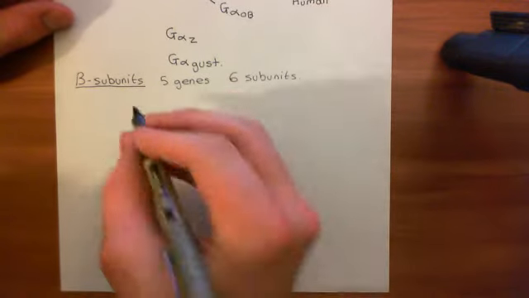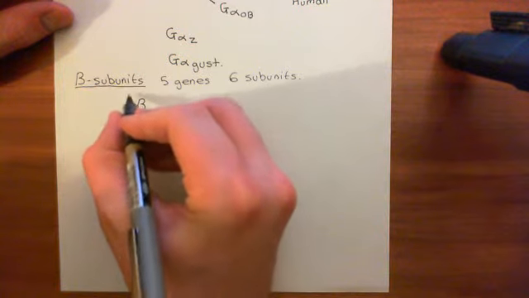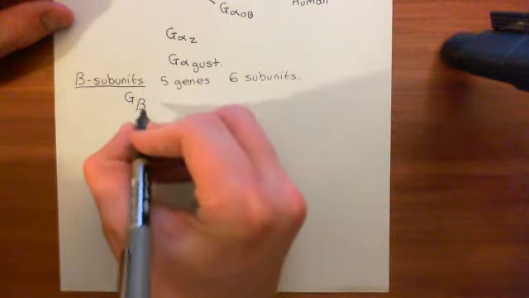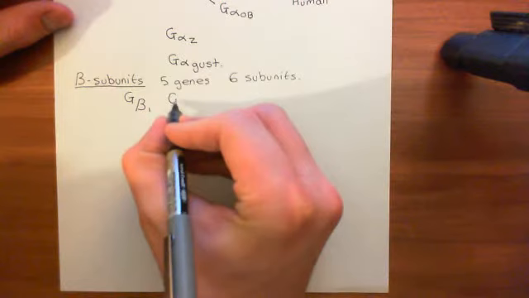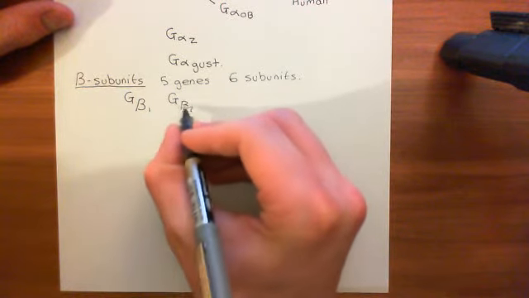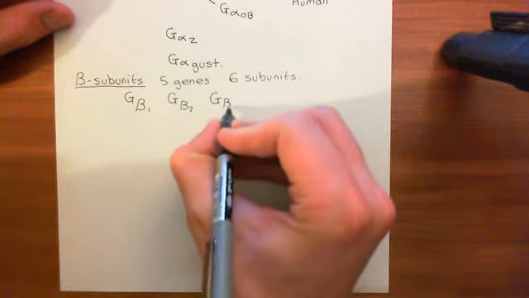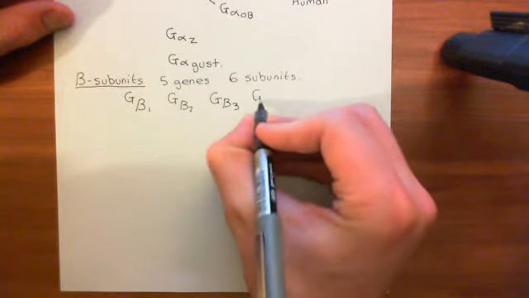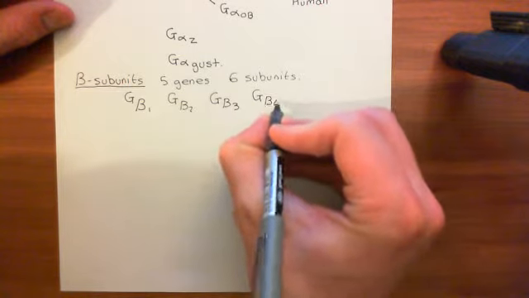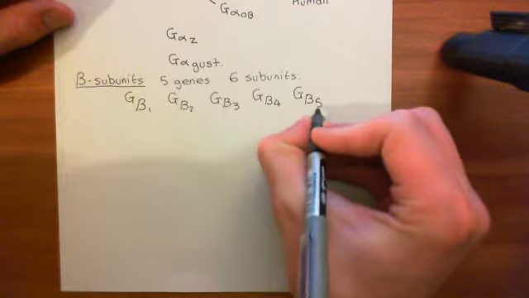Okay, right. So the 5 genes for beta subunits are named very sensibly. They are called G beta 1, G beta 2. So G protein, beta subunit, and then the 2. G beta 3, G beta 4, and G beta 5. So that's the naming of the 5 different genes.